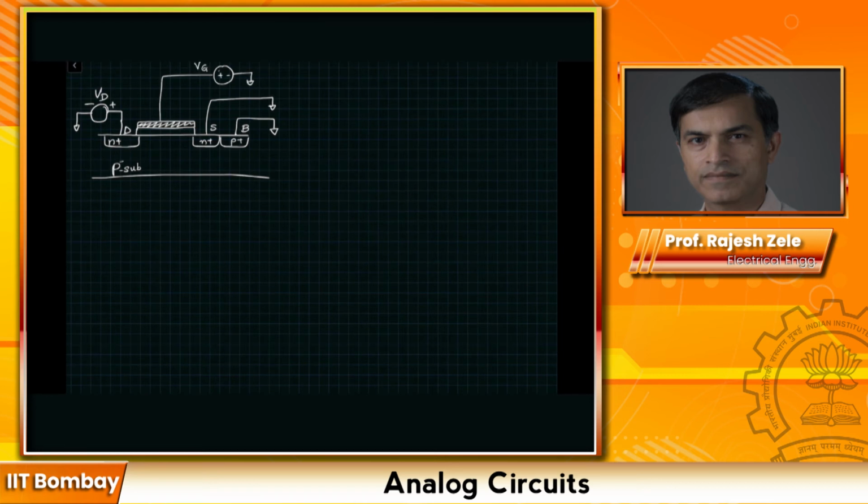I'm going to draw this in the transistor format on the right side. The symbol of the NMOS is this way. I'm drawing the device in a horizontal manner, but that's okay. And source is our ground reference. We are connecting plus minus VDS, and plus minus VGS.